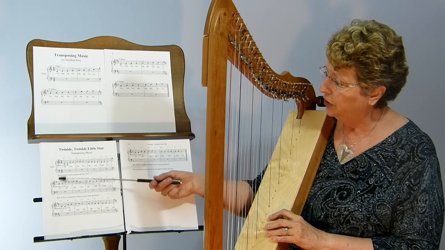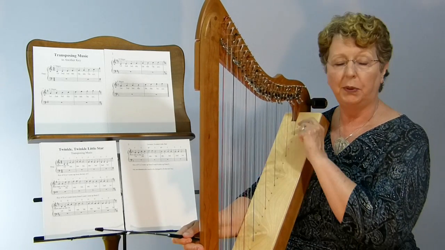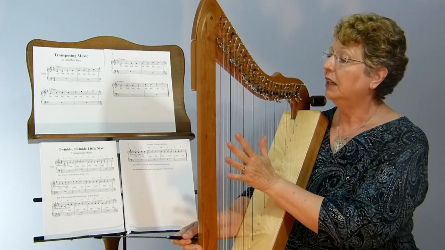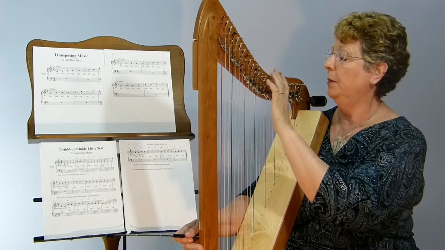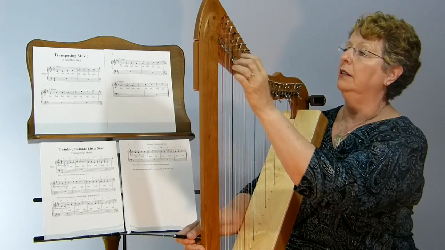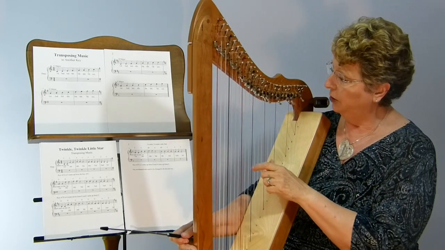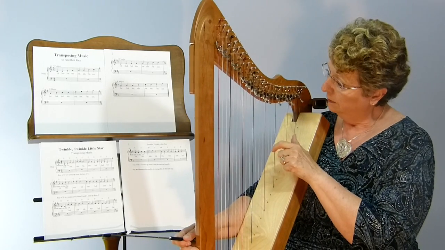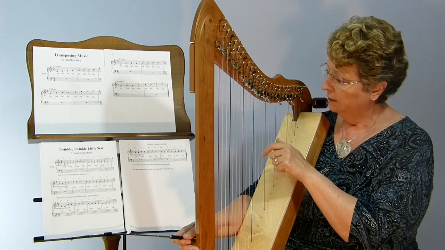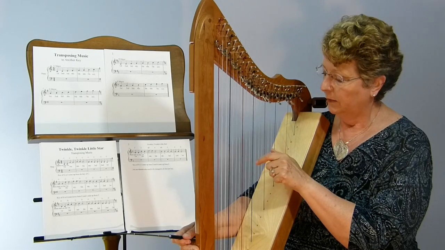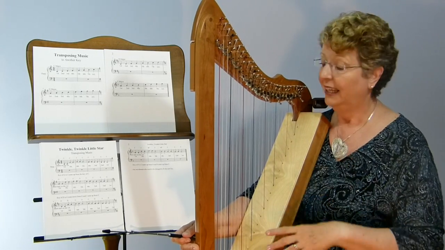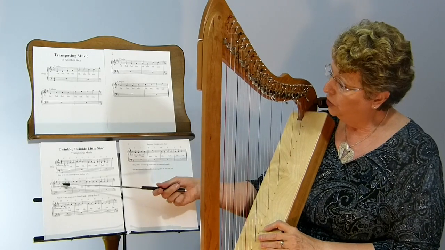In other words, you start the song on a G and just play it the same way that you did in the key of C. The only thing you have to remember is you have to have F sharps up in the key of G. So, put your F sharps up, and then you're ready to play that song in the key of G. And that's all there is to it. Now, we've got it in the key of G.